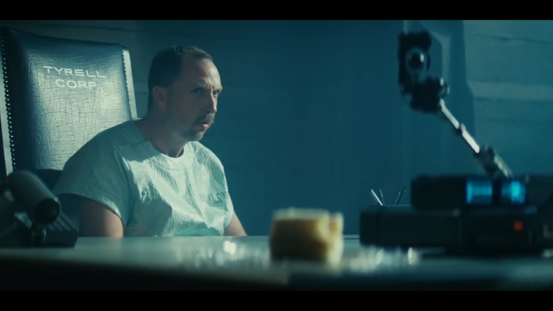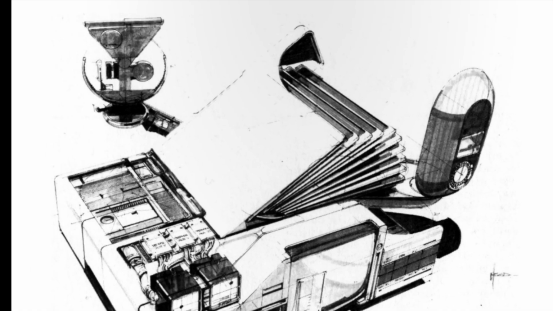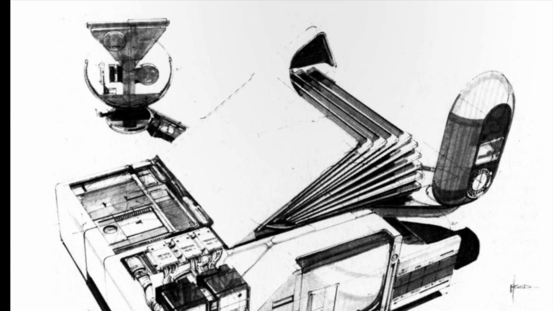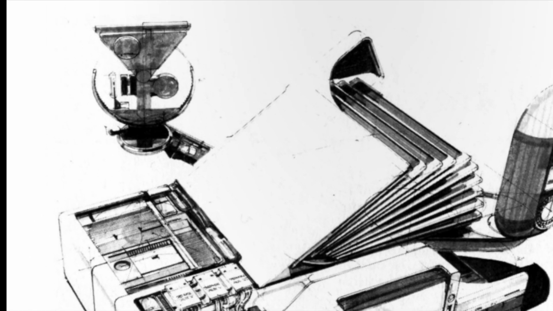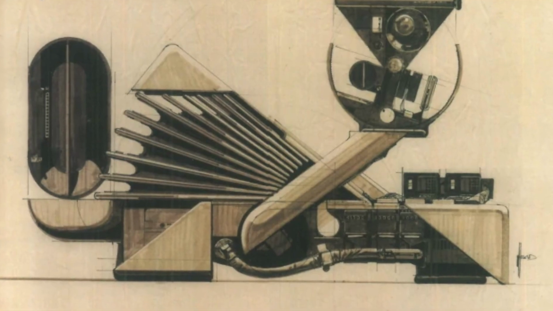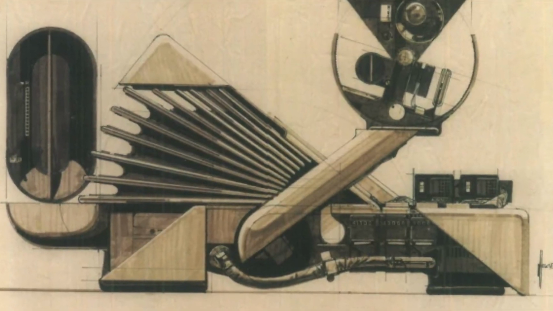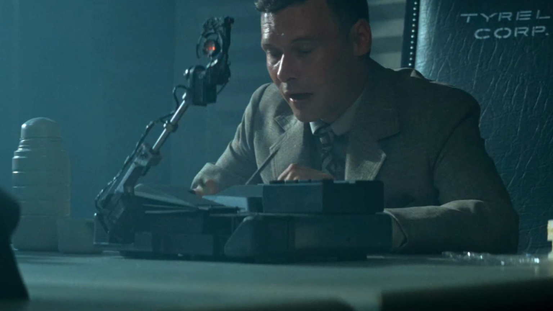And now here are the designs that Syd Mead drew for the Voight Kompff. When we look at these designs, it's easy to see an insect-like influence. We can see a head that almost looks like some sort of praying mantis. And then, of course, we have these bellows in the back that seem to make the machine look like it's breathing.